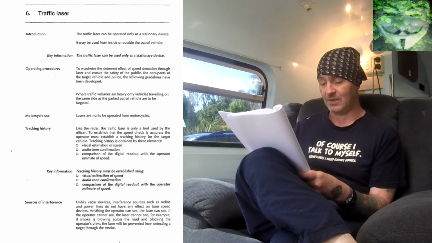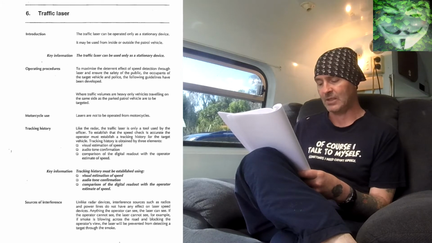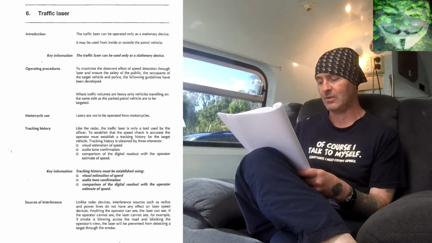Sources of interference. Unlike radar devices, interference sources such as radios and power lines do not have any effect on radar. Oh, but I thought they just said in the radar section that them and the New Zealand Testing Standards Authority have done tests and found it irrelevant and that they don't affect it.